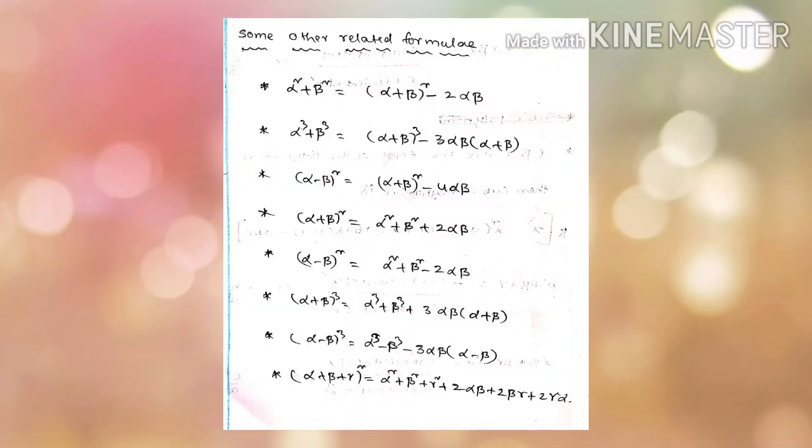Okay. Next, formulae related to these concepts. Alpha square plus beta square is equal to alpha plus beta whole square minus 2 alpha beta. Alpha cube plus beta cube is equal to alpha plus beta whole cube minus 3 alpha beta into alpha plus beta. Alpha minus beta whole square is equal to alpha plus beta whole square minus 4 alpha beta. Next, alpha plus beta whole square is equal to alpha square plus beta square plus 2 alpha beta. And alpha minus beta whole square is equal to alpha square plus beta square minus 2 alpha beta. Like that, and the remaining, all pause the video and memorize them. Okay, next.